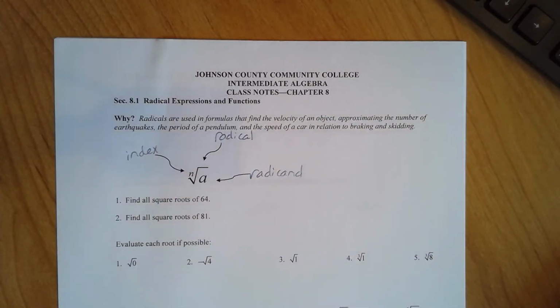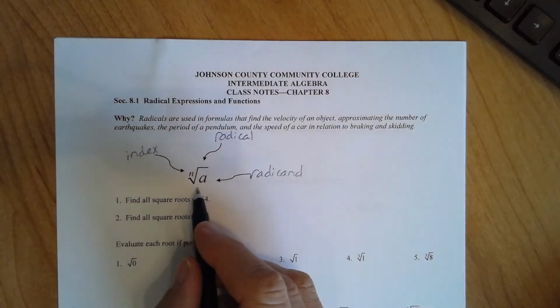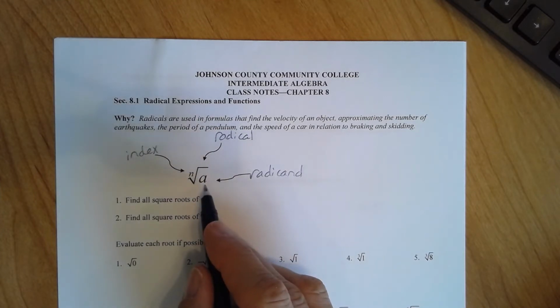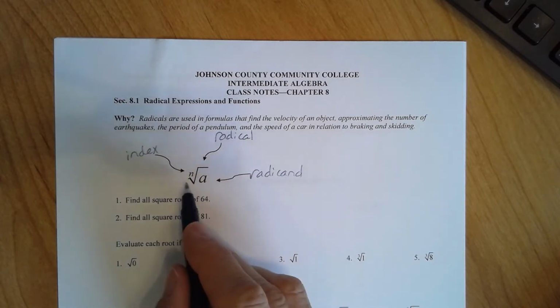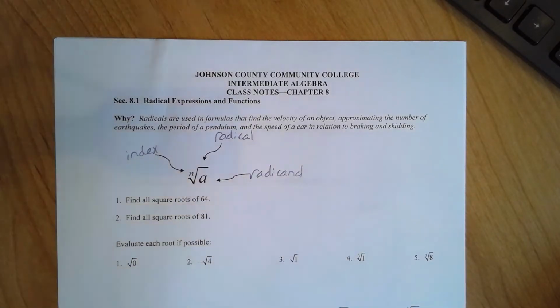Section 8.1, Radical Expressions and Functions. So this is a representation of a radical. The symbol is considered the radical. What's underneath the radical is called the radicand. And there should be a number shown there. If not, it's an index of a 2. This is called the index. So again, if that index is not shown, it's going to be a 2.